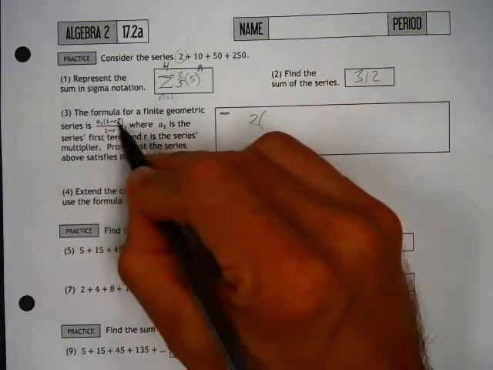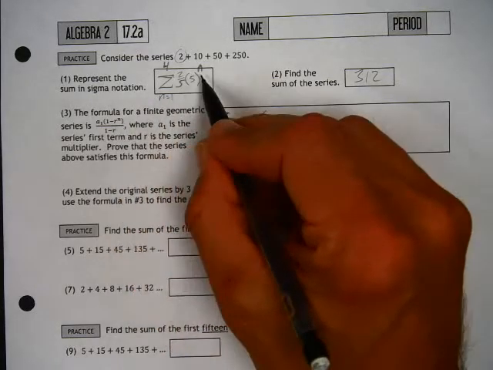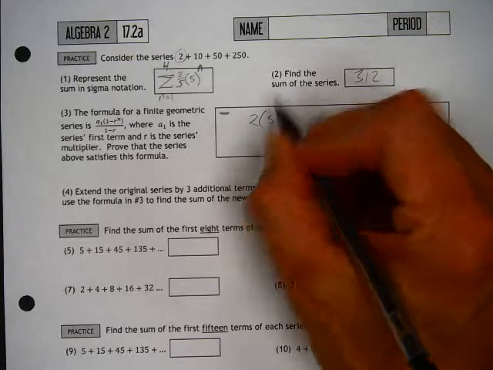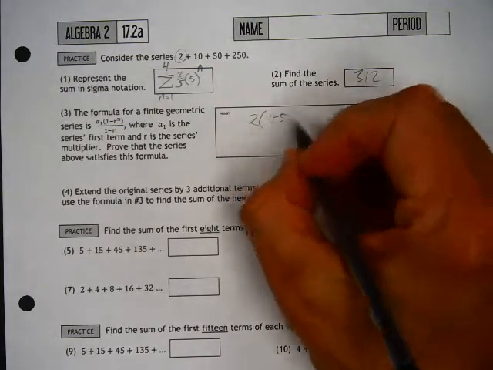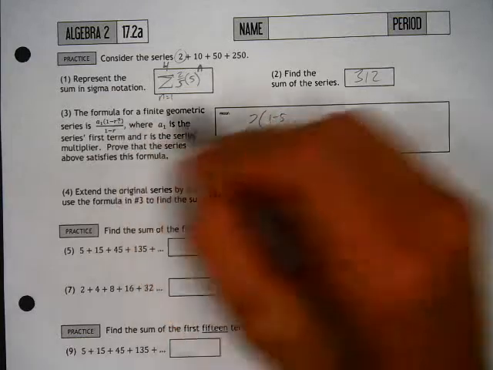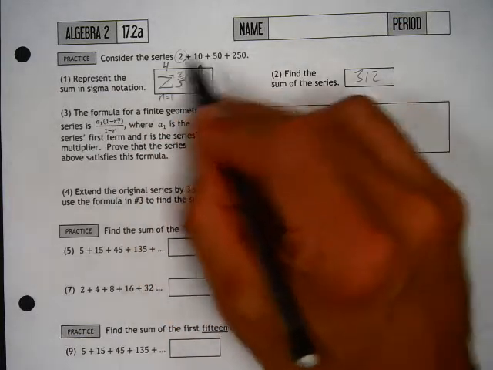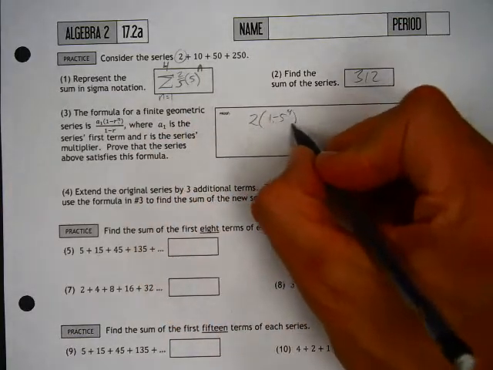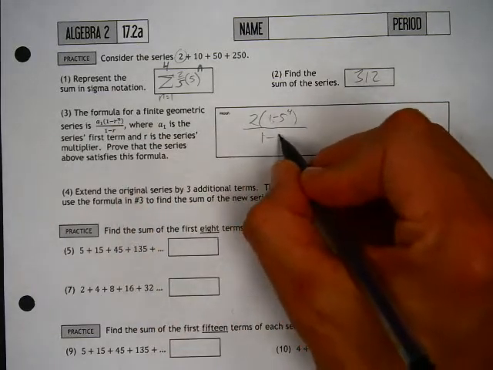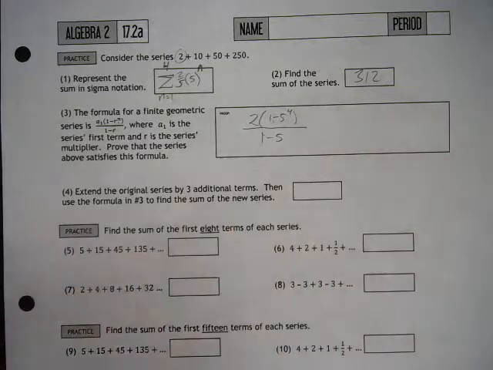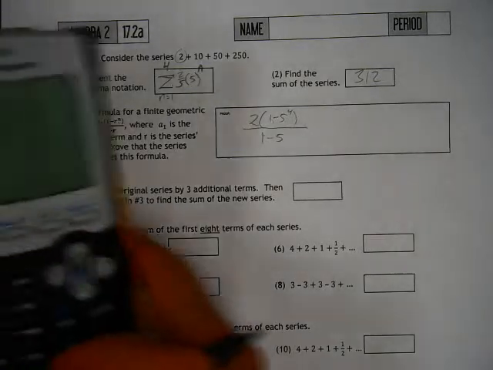Okay? When you say 1 minus r to the n power, our common ratio is 5, and so that's going to be 1 minus 5 to the n power. So the n, there's 4 terms. 5 to the 4th power, that's going to be big. All over 1 minus the common ratio, 1 minus 5. So there's some calculations that need to be done here. Okay? 5 to the 4th power, I believe, is 625.